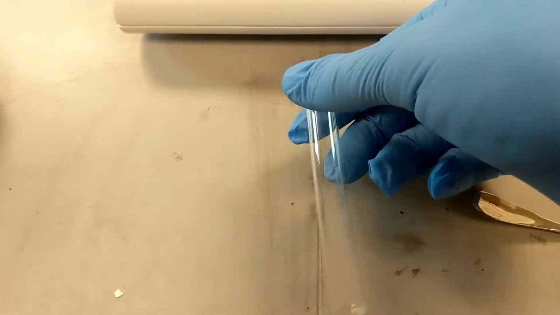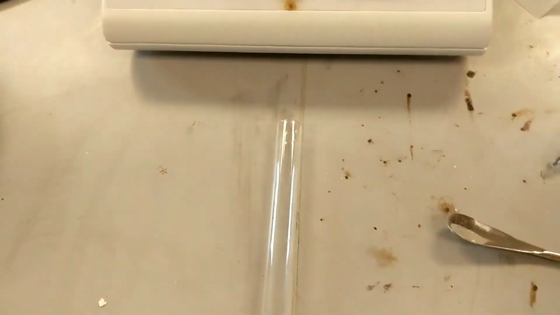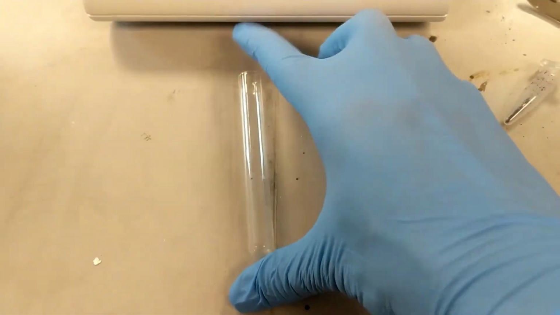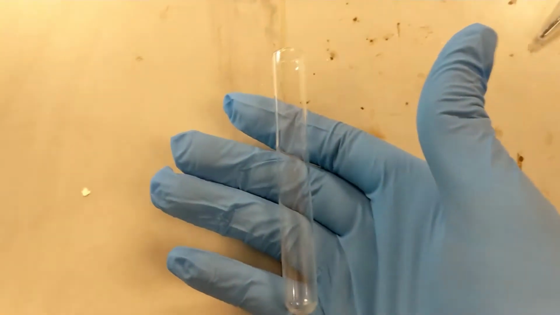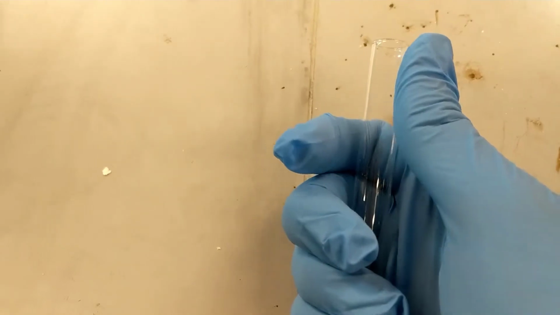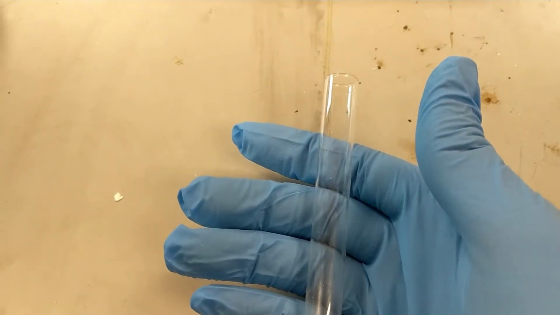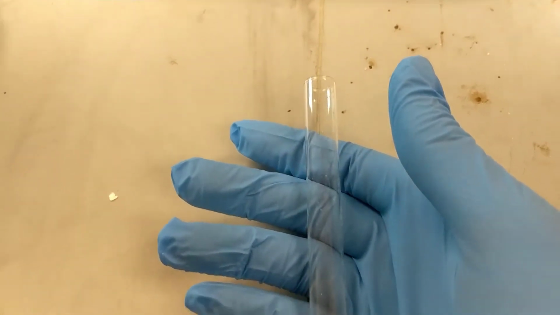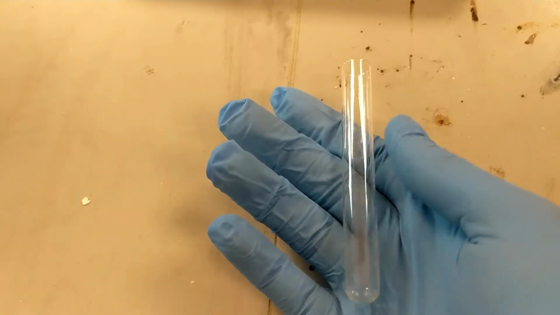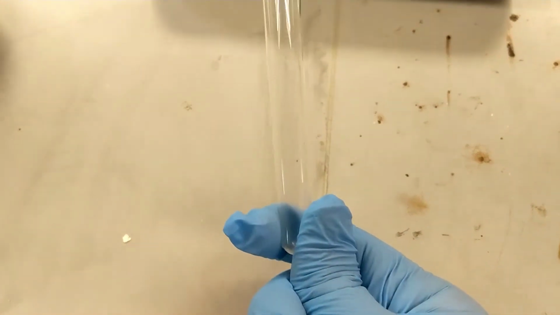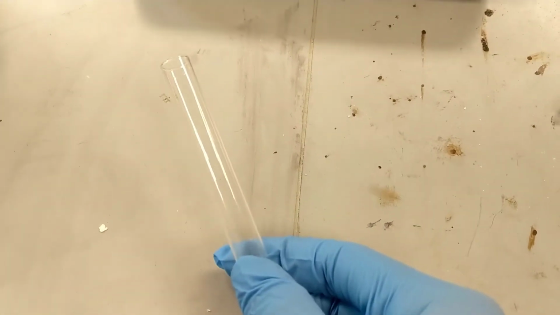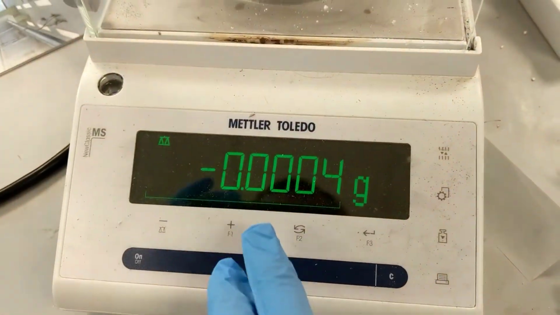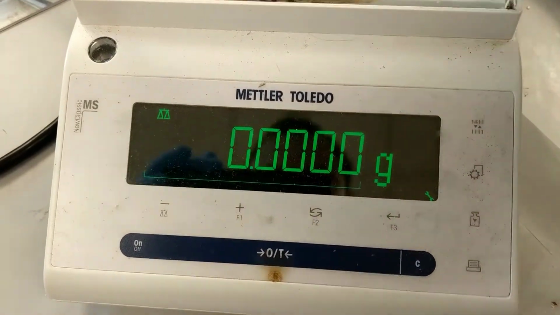Alright guys, this is the test tube after evaporation. As you can see, it doesn't look like there's anything in there. My prediction might have been wrong from the beginning. Because if you remember, succinic acid has 2 carboxylic acid groups, which means it would be highly soluble in water and not very soluble, if ever soluble, in an organic solvent like methylene chloride. But let's weigh it and see if there's anything at all in there.